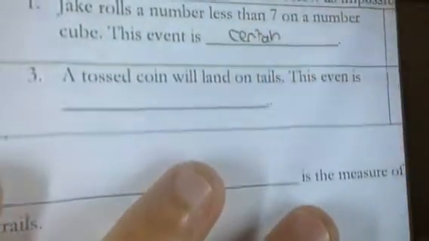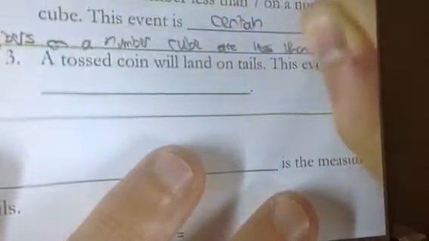So Jake rolls a number less than 7 on a number cube. Think about a number cube. It's labeled 1, 2, 3, 4, 5, 6. All those numbers are less than 7, so this event is certain. All right, we also want to make sure we put an explanation. All the numbers on a number cube are less than 7. It's 1, 2, 3, 4, 5, 6. So this event is certain. It will definitely happen. If he rolls that number cube, he's definitely going to get a number less than 7.